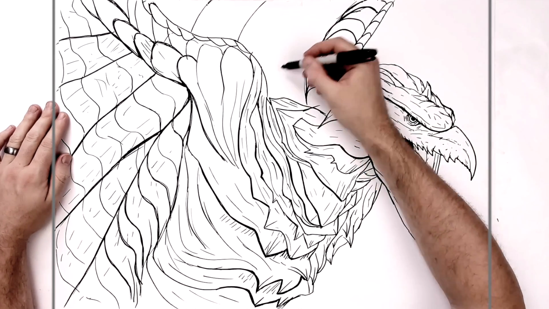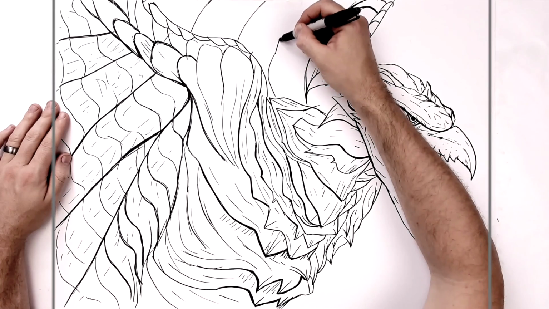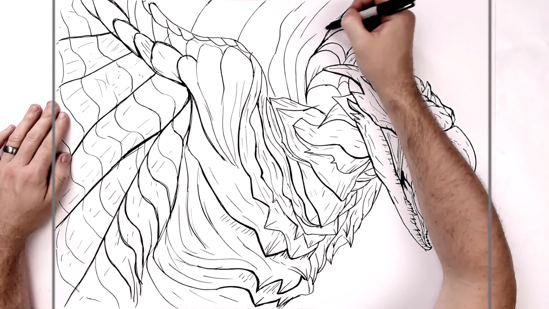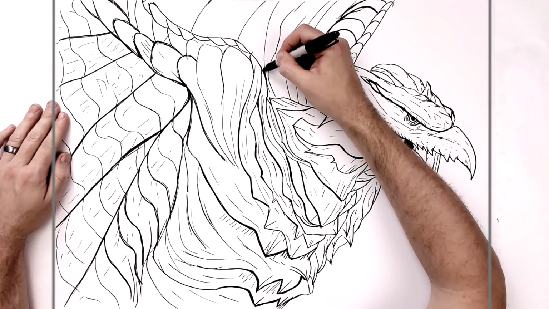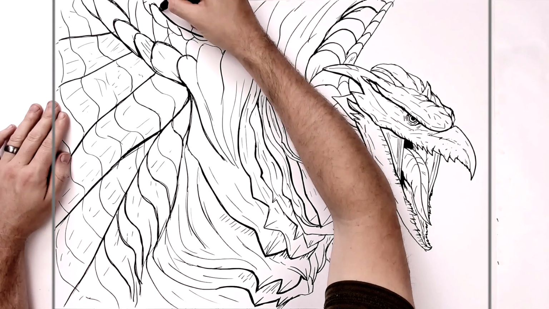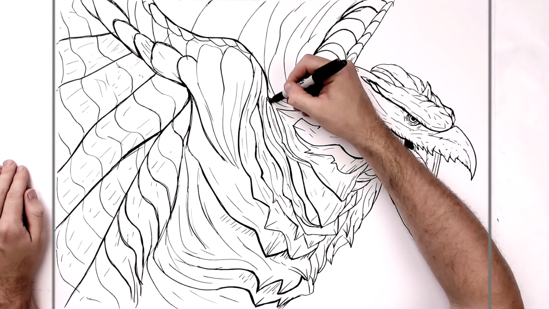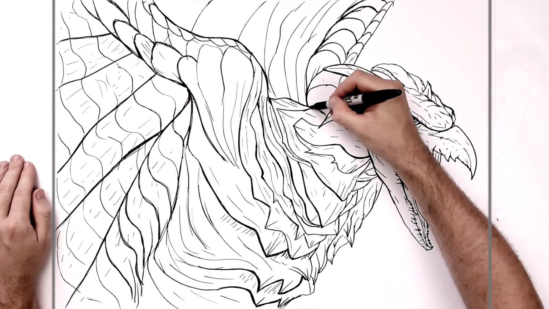And then loads of wavy lines that go up his wing here, the back of his wing. So just thickening up some lines that I want to stand out.